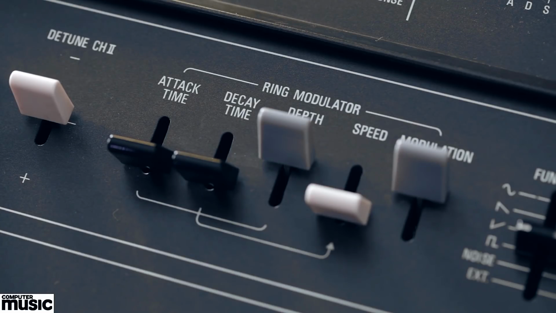Lovely. So already, this thing's so expressive, it's unreal. It's got so many things you can just mess with the sounds. But one of the highlights is over there. The ring mod. Probably my favourite part of the synth. Cool. Had spent a lot of time with this.